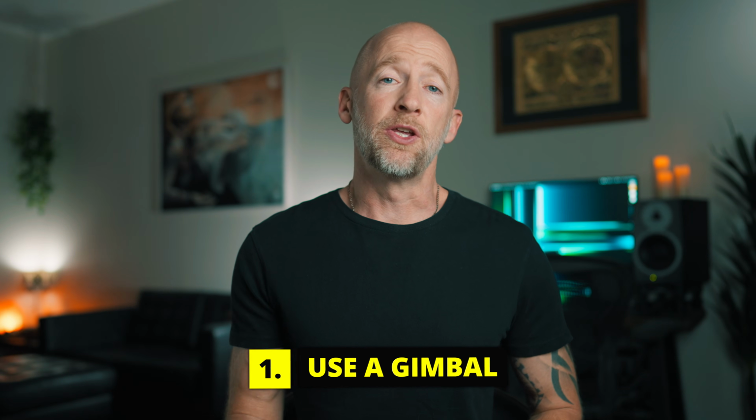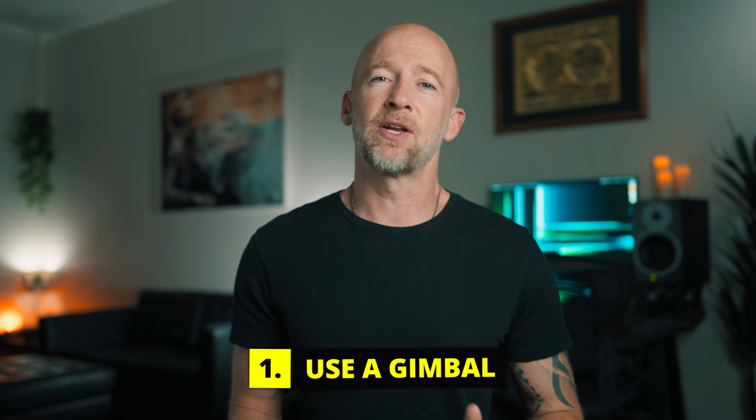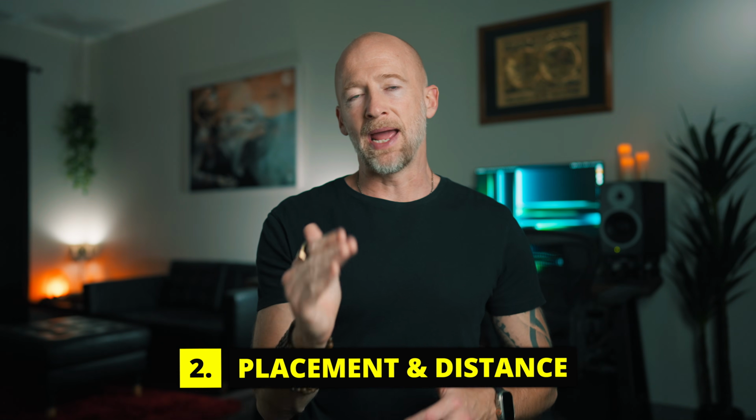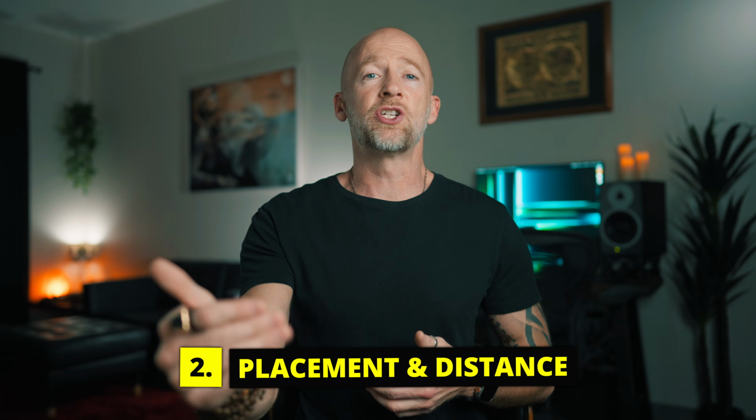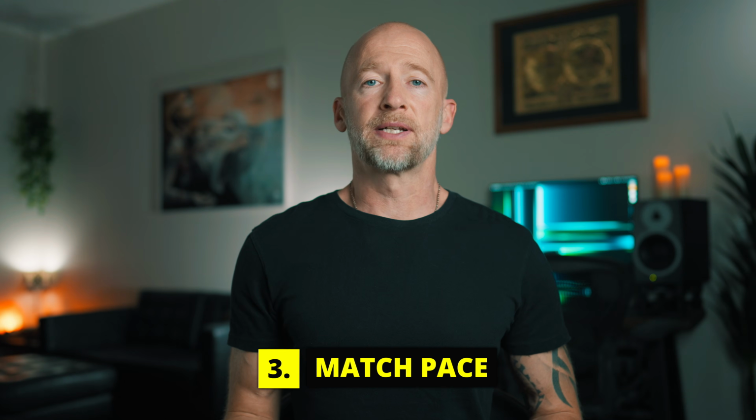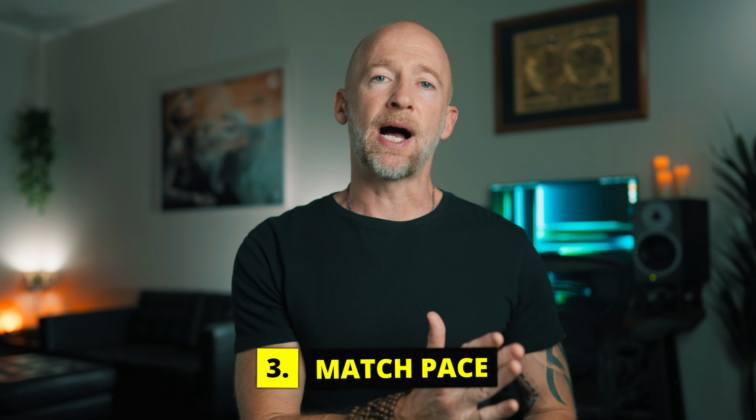If you have a gimbal, use it. While it's not a have to, it'll just make your shots more smooth and easier to edit. Try to keep your subject in the same part of the frame and the same distance from your camera for each shot as best you can. Make sure your subject is walking at the same speed in each shot the best you can.